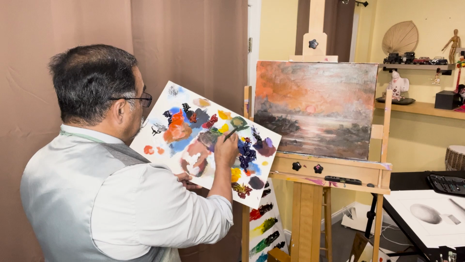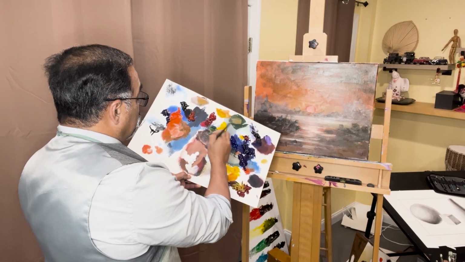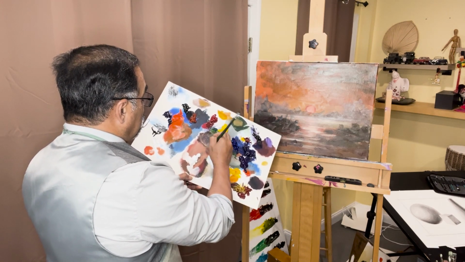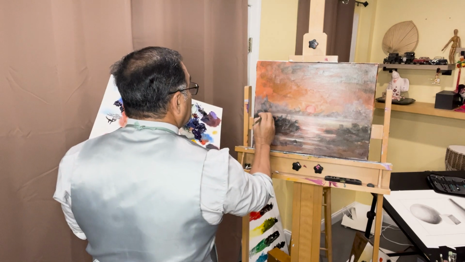Add some purple to this. Go with the yellow, neutralize that.